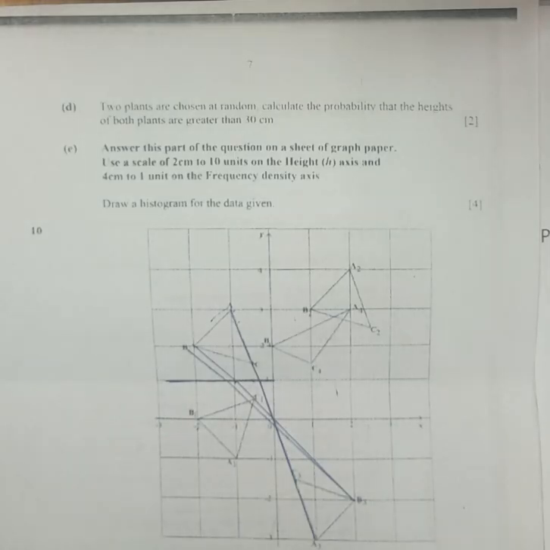And then part D, it was saying 2 plants are chosen at random. Calculate the probability that the heights of both plants are greater than 30 centimeters. So we are going to see a question on probability. If you are selecting from the same class, it is going to have 2 marks. And if you are selecting from different categories, it is going to have 3 marks. So you need to be prepared to take all the marks, right?